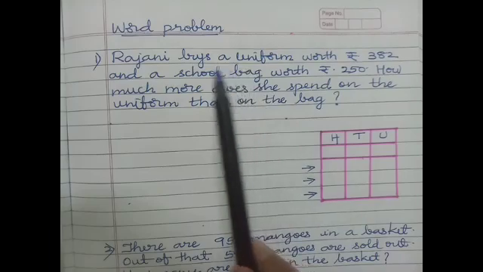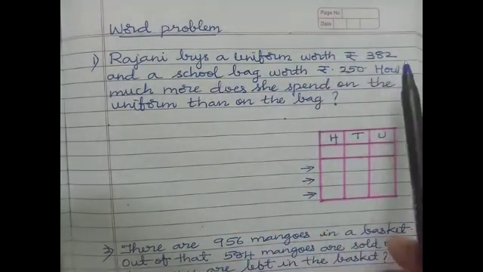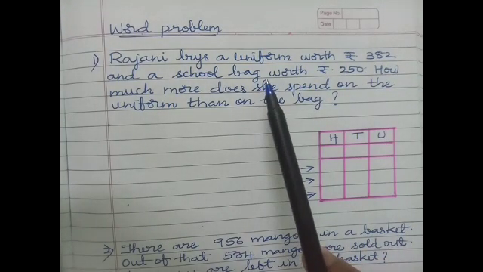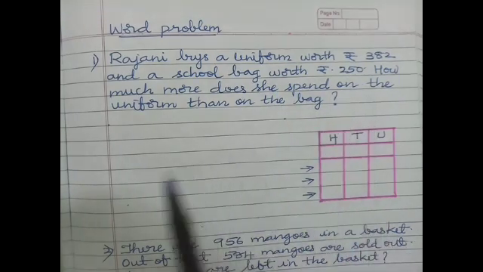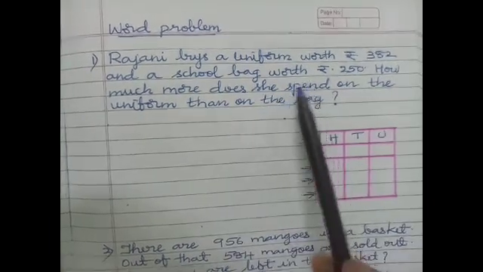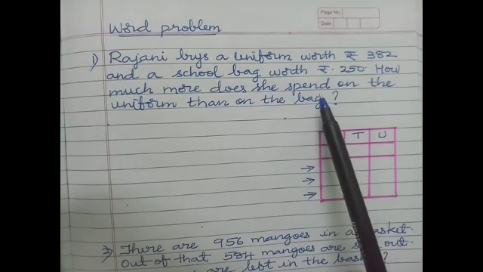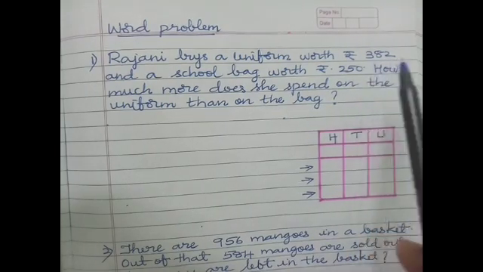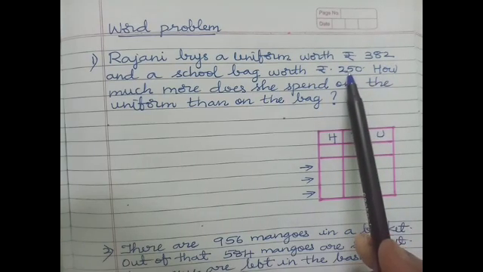So children, here the cost of uniform is 382 and the cost of school bag is 250. We want to know how much more she spends on uniform than on the bag. So now compare these two numbers. The cost of uniform is 382 and the bag costs 250.